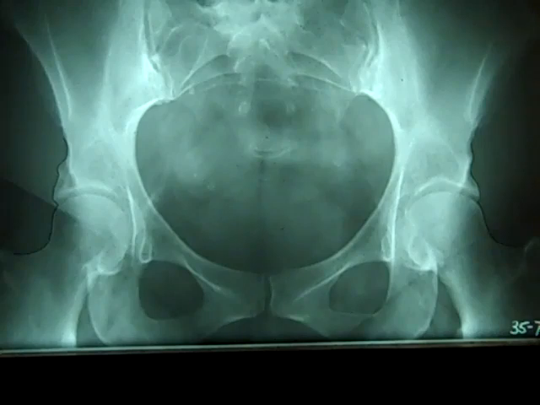If you don't see symmetry, you would be wondering if you have, of course, a disassociation, such as things like a dislocation, slipped epiphysis, or a dislocated femur head, possibly even a fracture of the femur head or the femur neck. And so that would be what is indicated by an abnormal iliofemoral line.